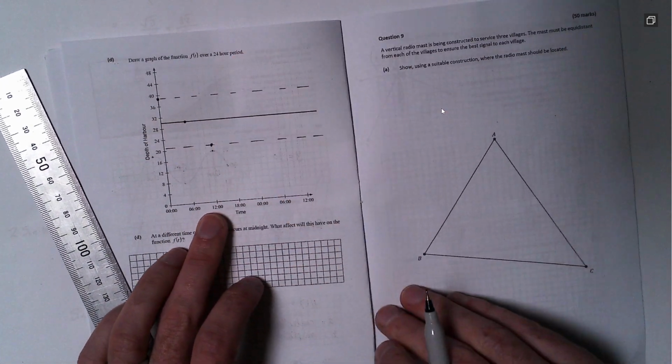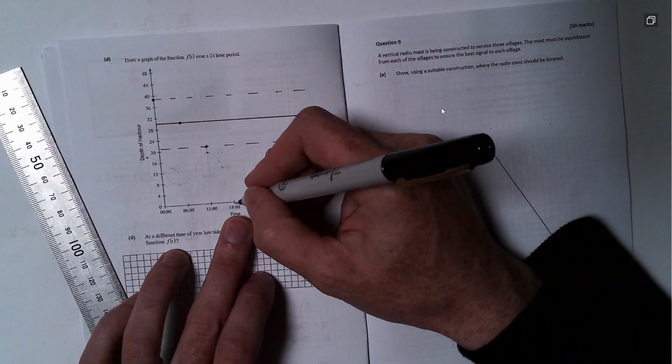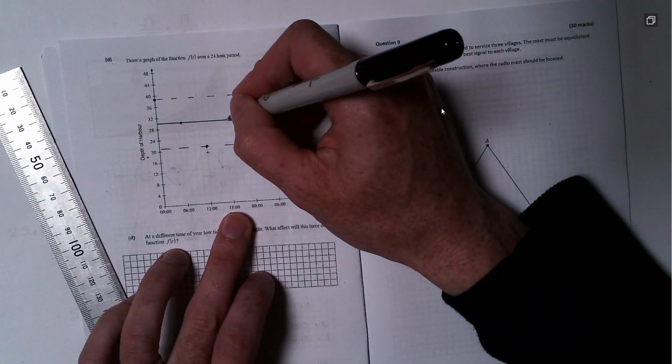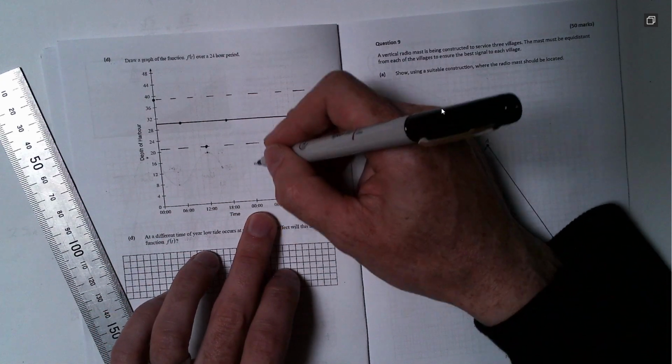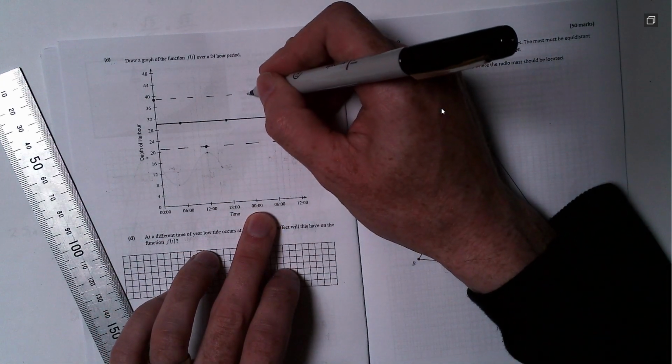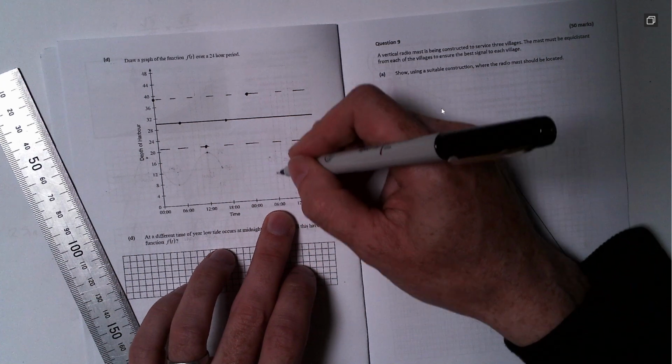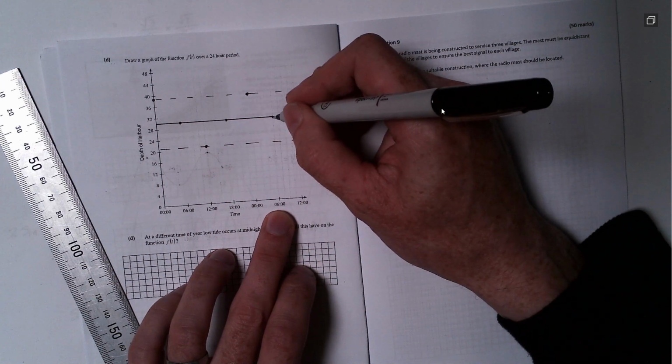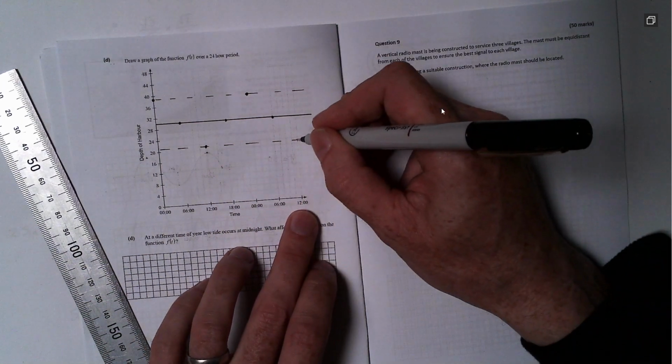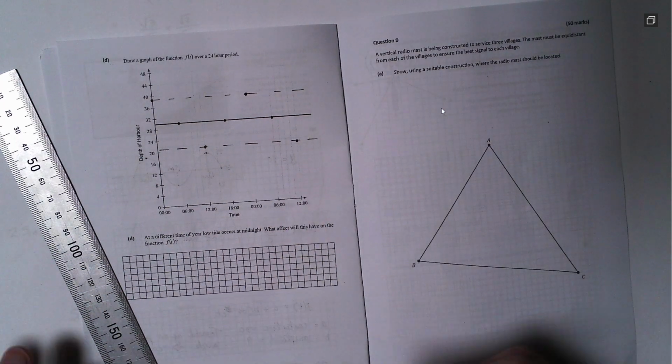Which x do you get the highest point, and which x do you get the lowest point? And then from that, sketch the curve.